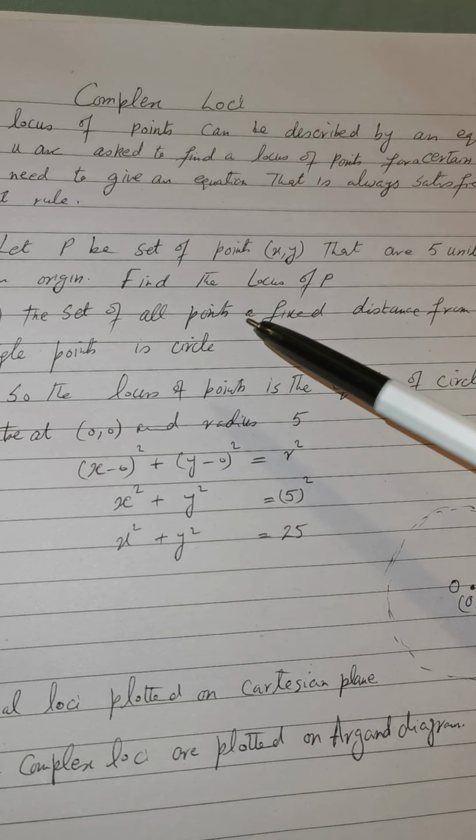In this video, we will learn about real loci and complex loci. Basically, the word locus comes from location, right? So, a locus of points can be described by an equation.